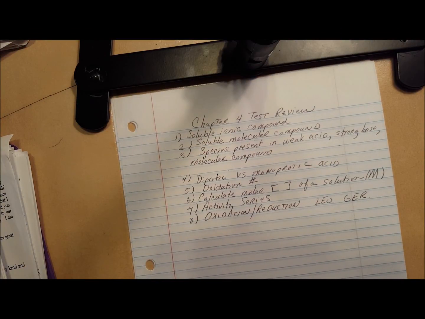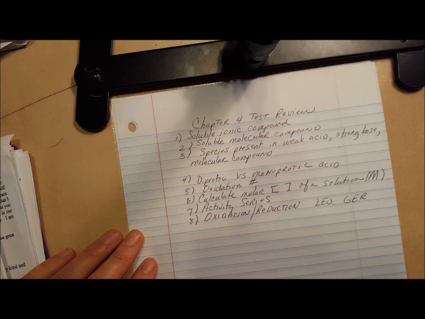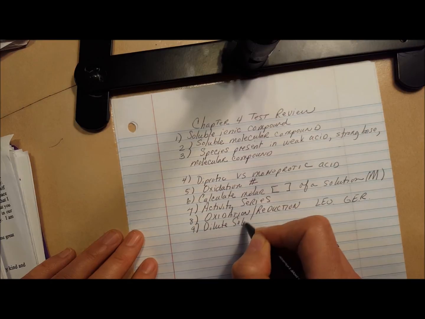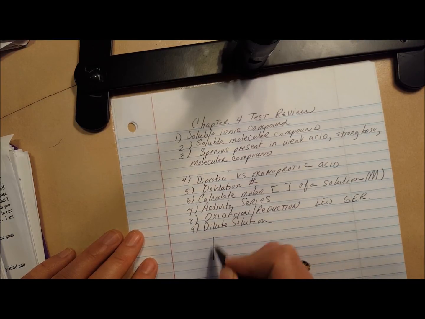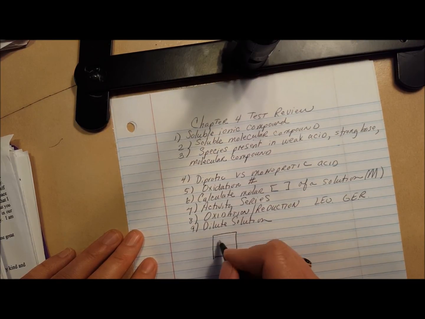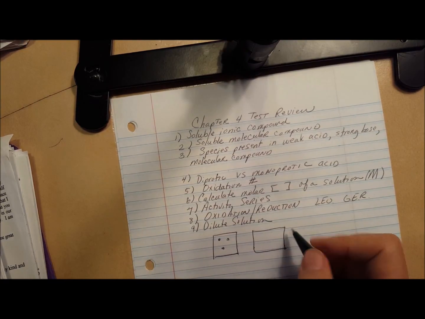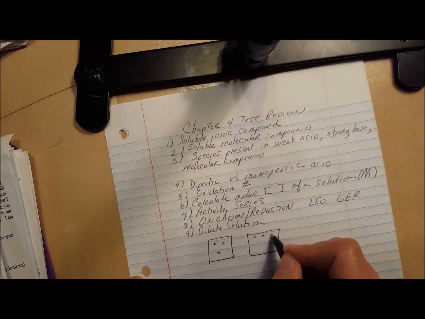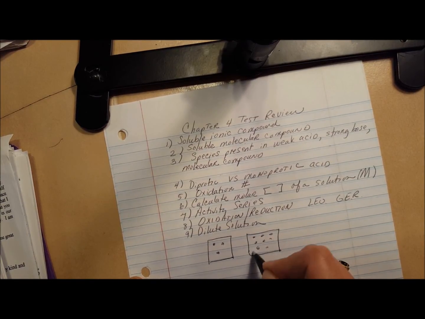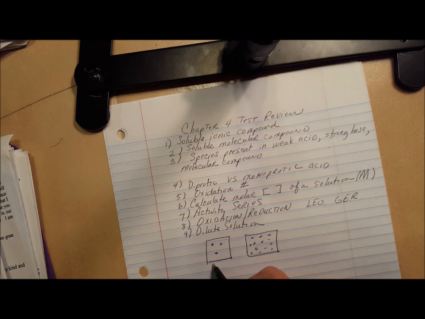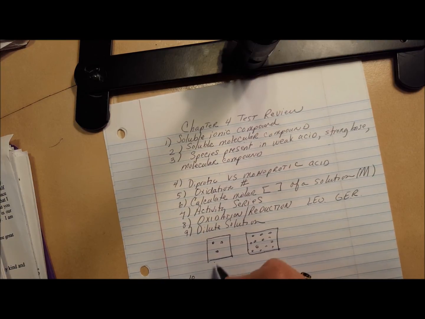You have to understand a dilute solution. In a dilute solution, the solute is more sparing than in a concentrated solution, in which there's more solute versus a dilute solution. This is dilute versus concentrated solution.